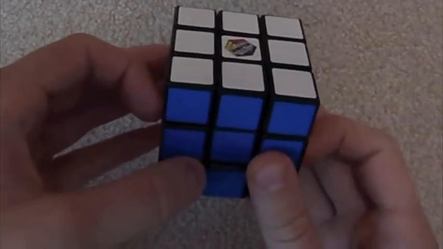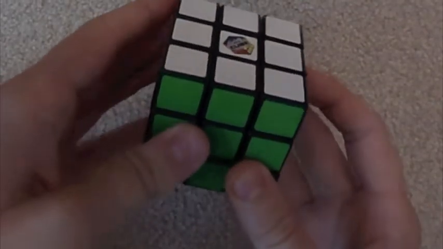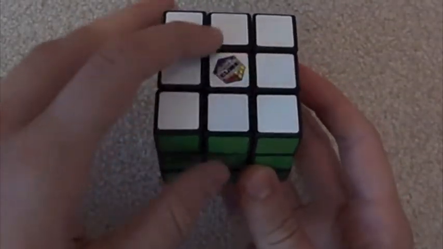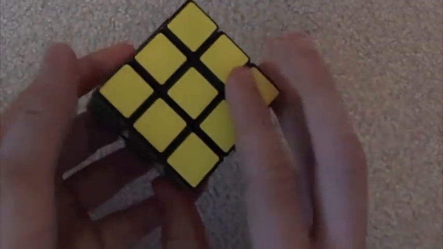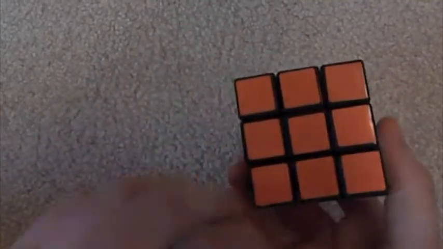So first things first, I've got to show you guys just some important things to note. So first of all, the white face is always going to be opposite the yellow face. The orange face is always going to be opposite the red face, and then green is always going to be opposite blue.